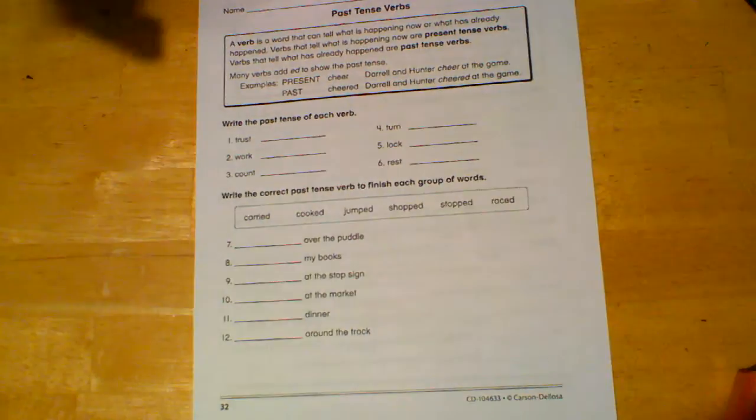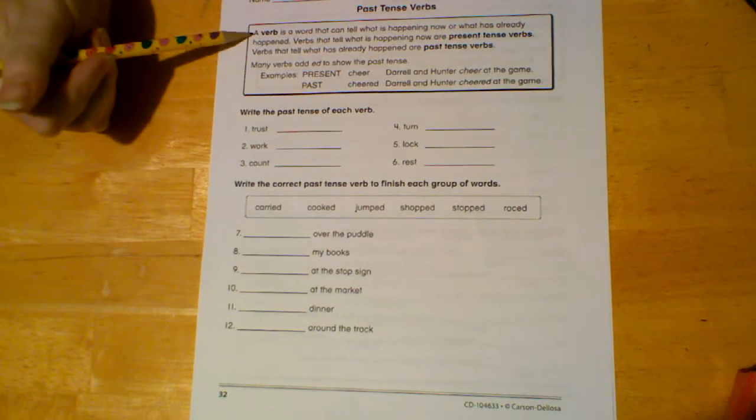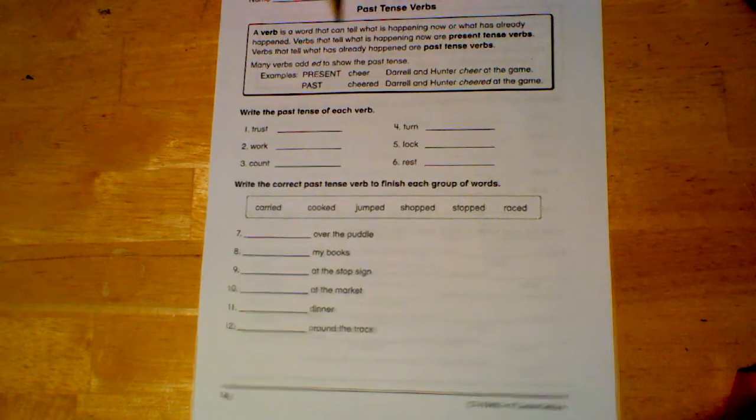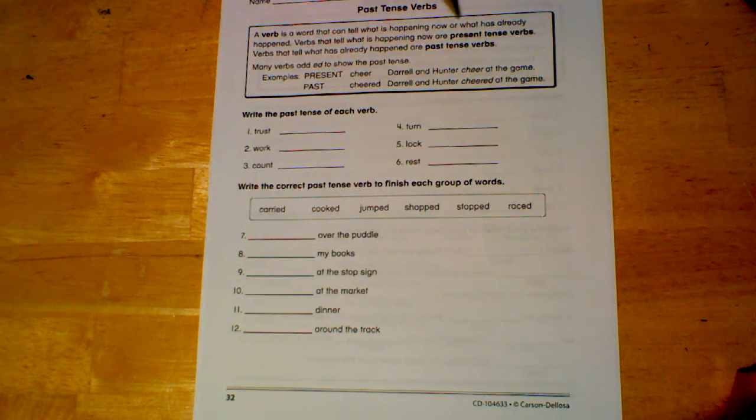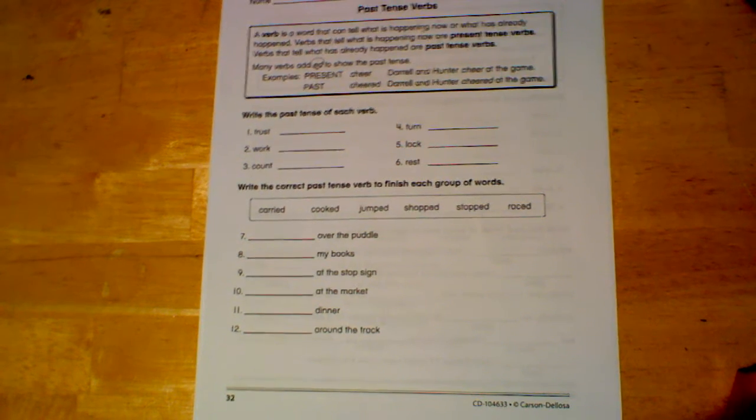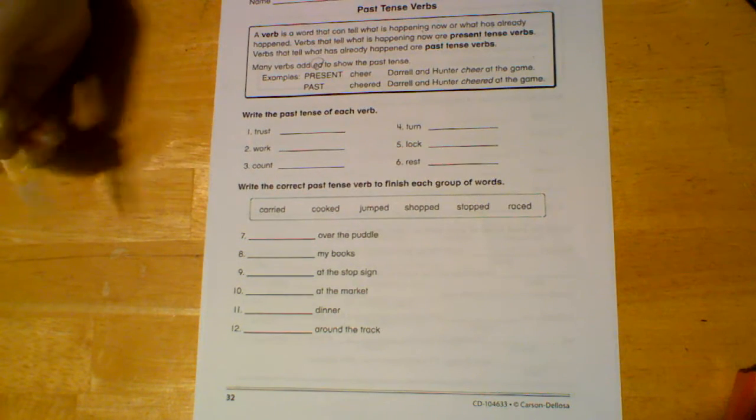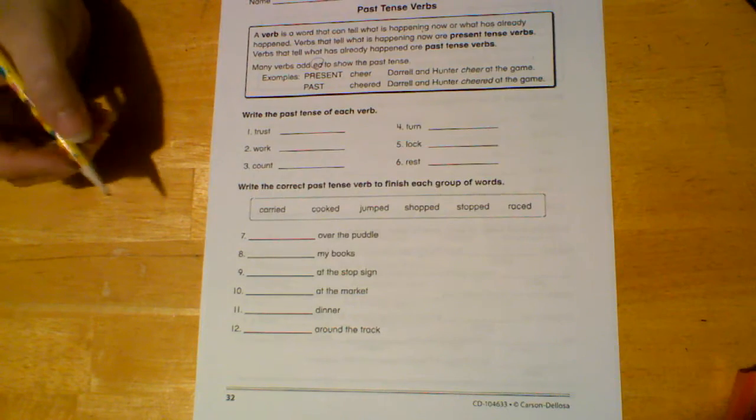All right. So up here it reminds us a verb is a word that can tell what is happening now or what has already happened. Verbs that tell what is happening now are present tense verbs. Verbs that tell what has already happened are past tense verbs. Many verbs add ed to show the past tense. Okay, we've already studied that in spelling. We've had our past tense ed. So this should be kind of a review for us. Okay, so we're going to write the past tense for 1 through 6.